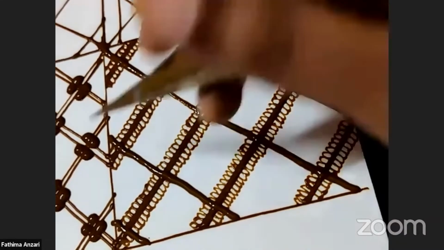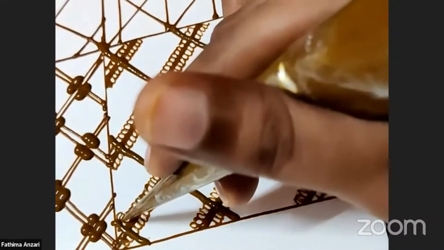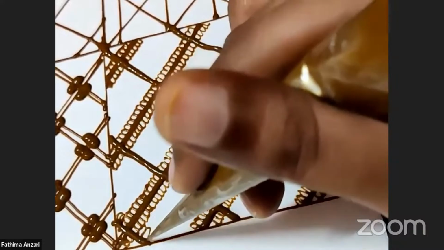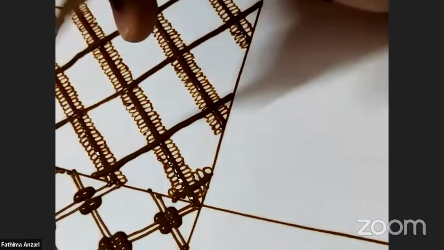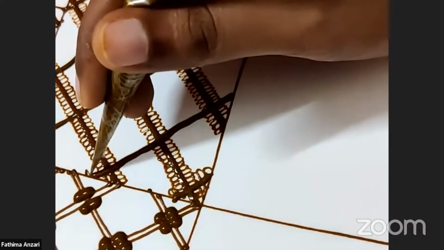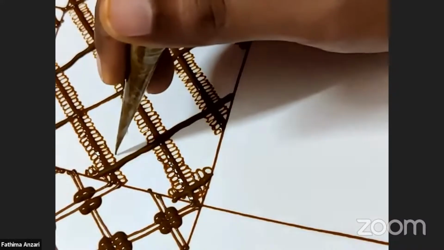I have some problem with time, that's why I'm doing this. I'm just tilting it so I can design as I want.